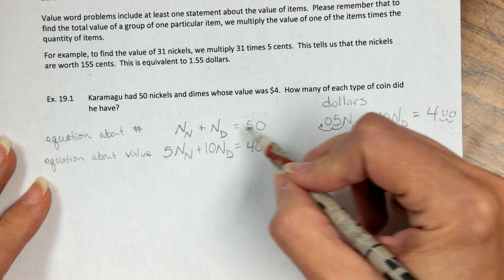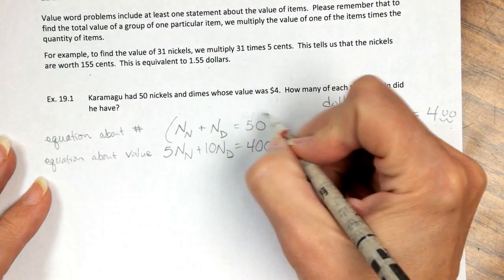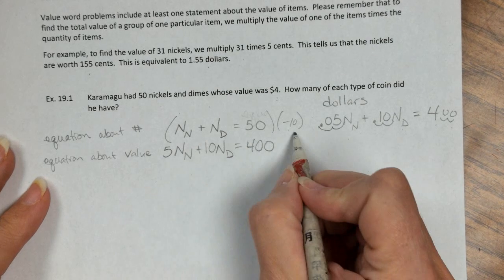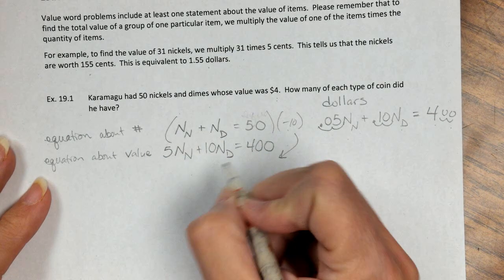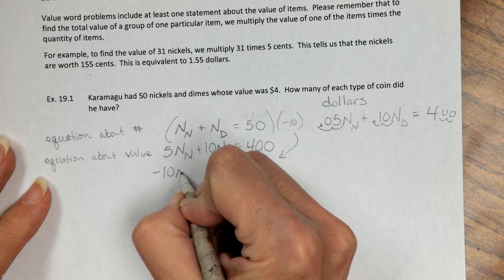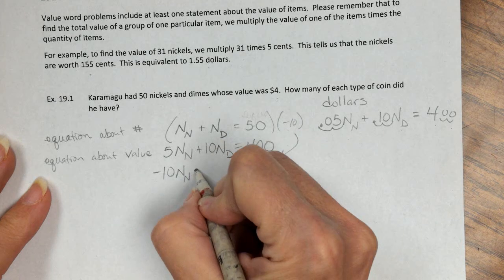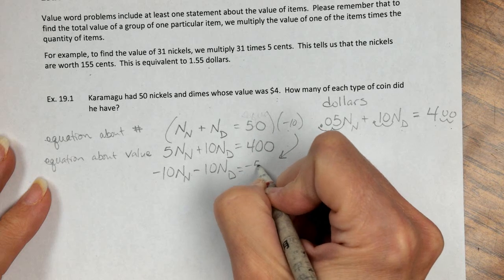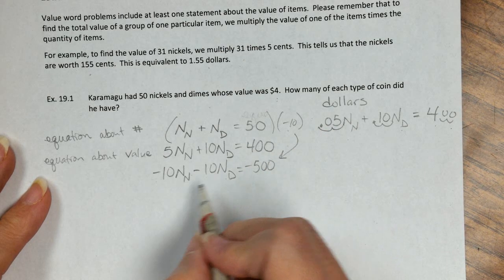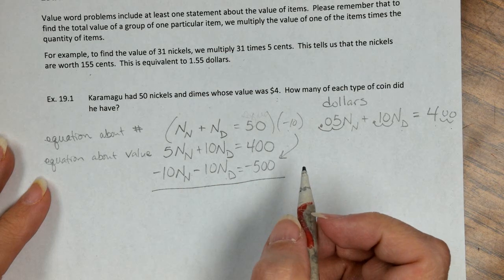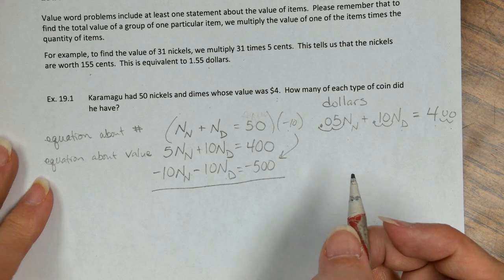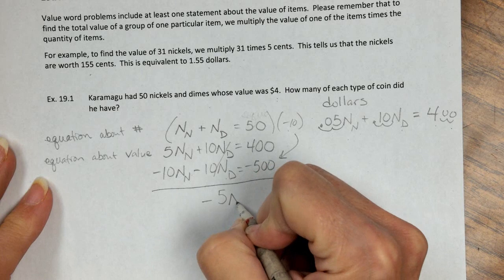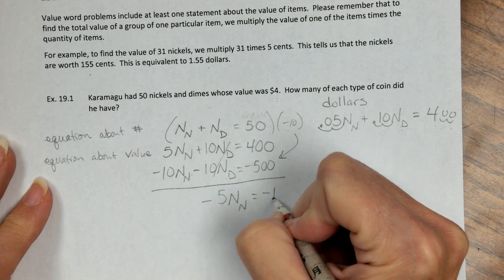So I'm going to take negative 10 times everything in my first equation. Okay, I'll just show you there what I'm doing. I'm going to write it underneath here. So I have negative 10 times the number of nickels minus 10 times the number of dimes equals negative 500. I did that so the number of dimes will cancel. I could have gotten rid of nickels instead, but it's always easy to multiply by powers of 10. So those cancel. Here I have negative 5 times the number of nickels equals negative 100.